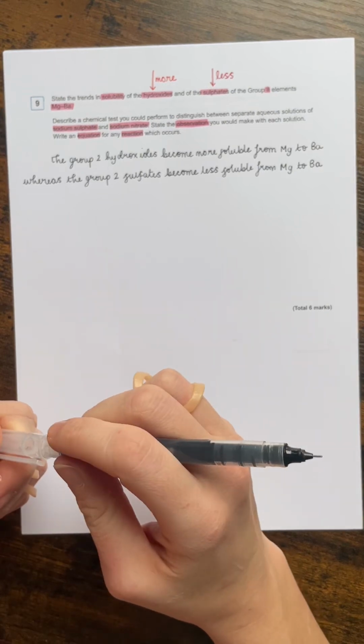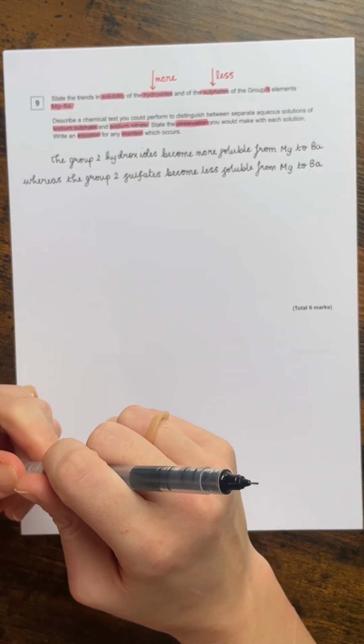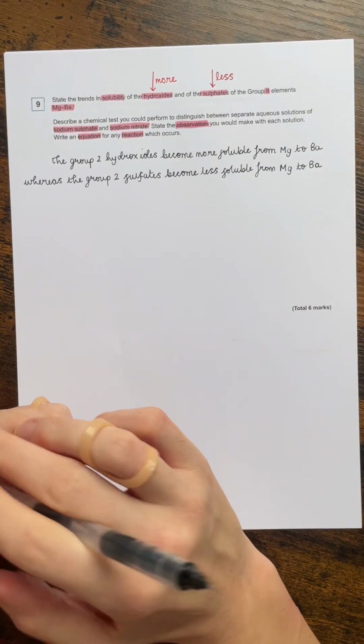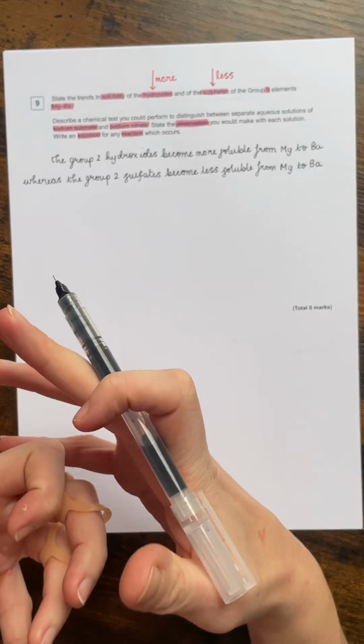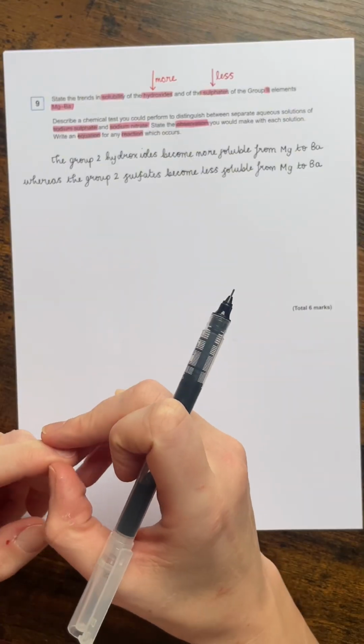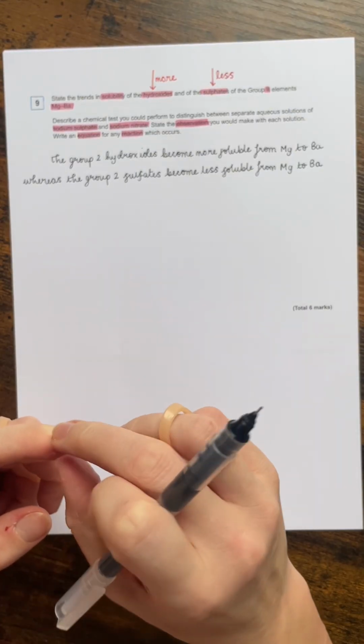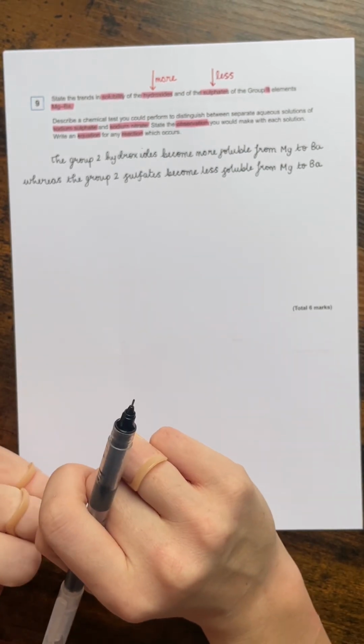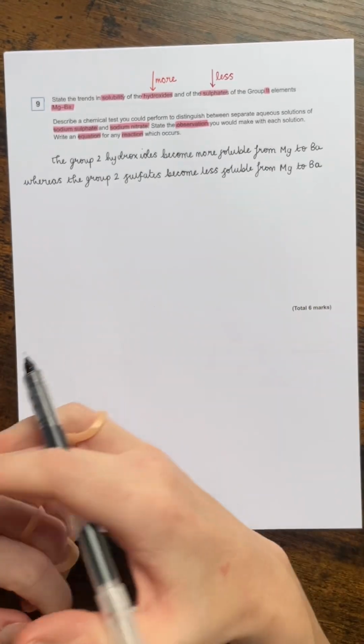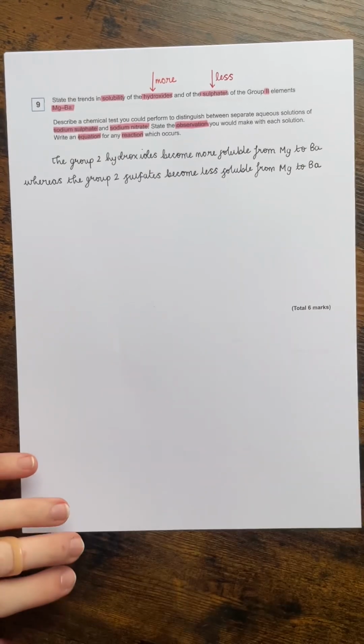In all the examples I've ever done, I've always used barium chloride, because the majority of chloride salts are soluble. I know all nitrate salts are, but I've learnt it to be barium chloride that we would add here. So that's what I'm going to say.